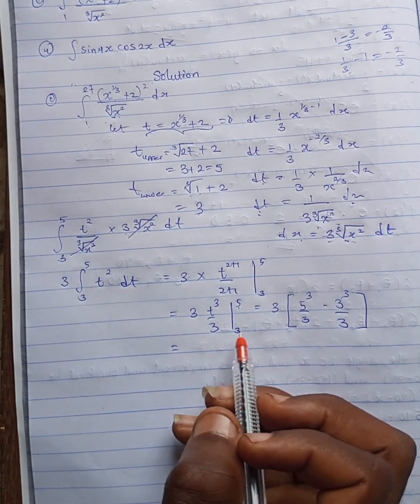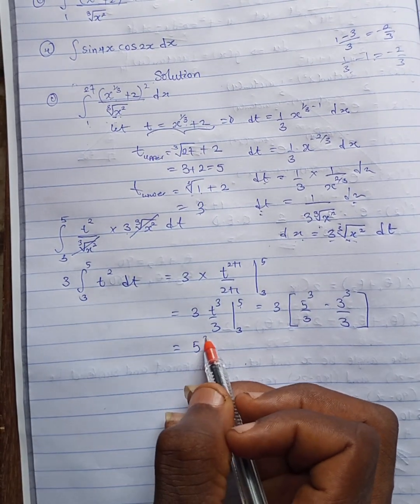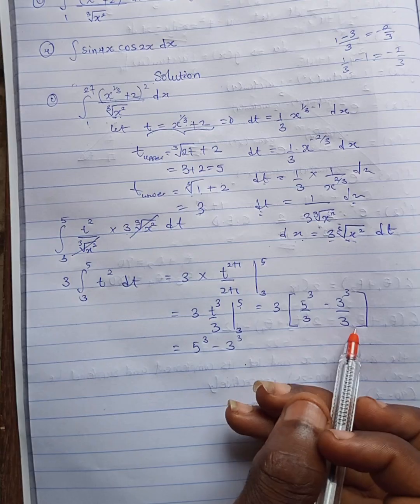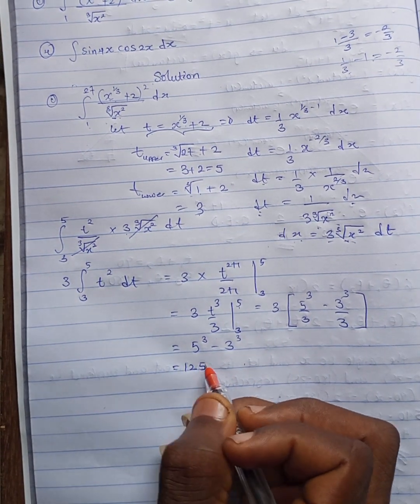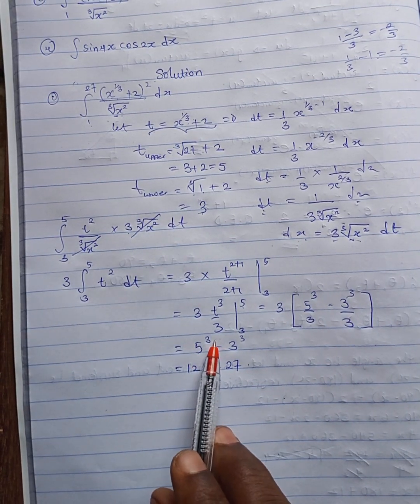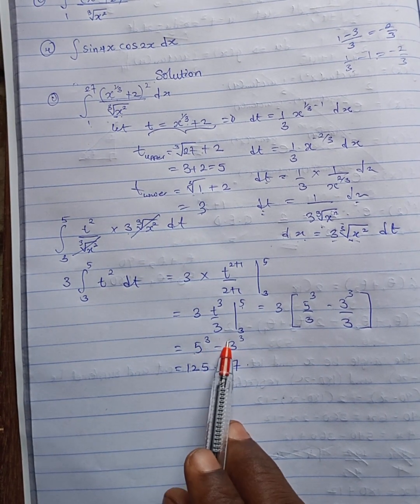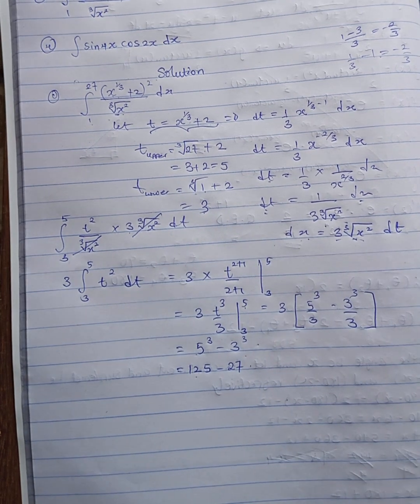So this is equal to, you can open the bracket, so you get 5 cubed minus 3 cubed, because the 3 multiplied by this is cleared out. So this is 125 minus 27. 5 times 5 is 25. 25 times 5 is 125. 3 times 3 is 9. 9 times 3 is 27.